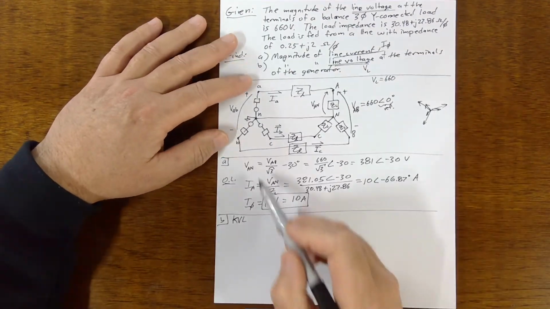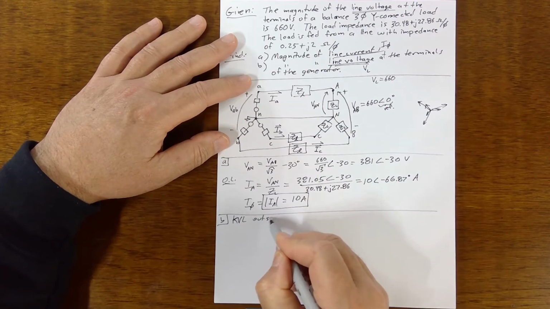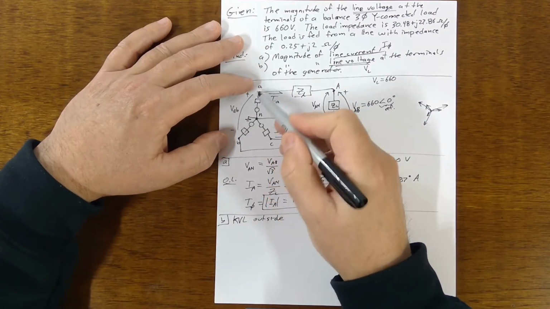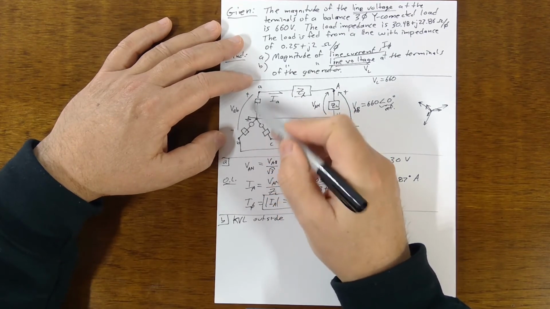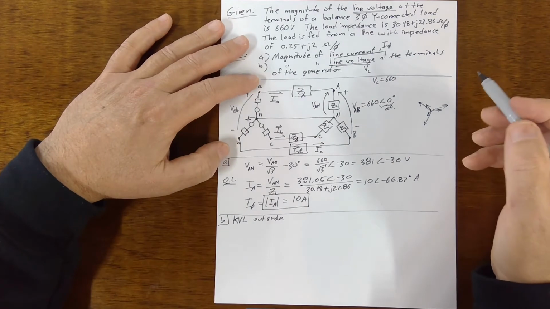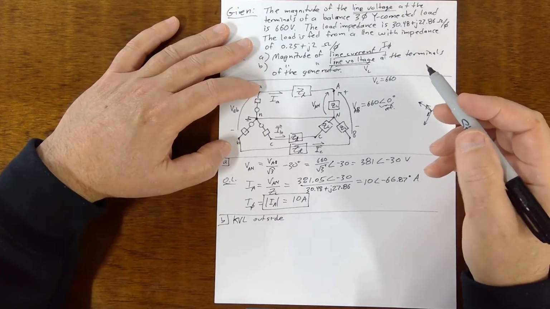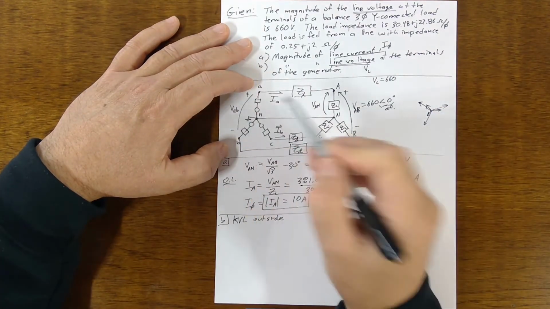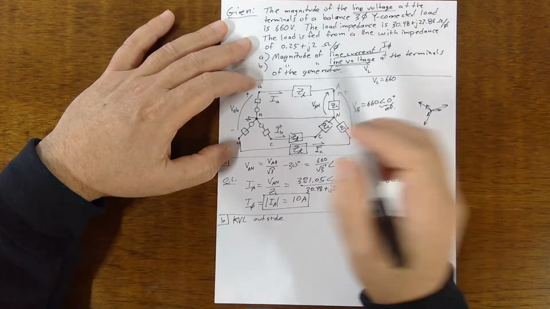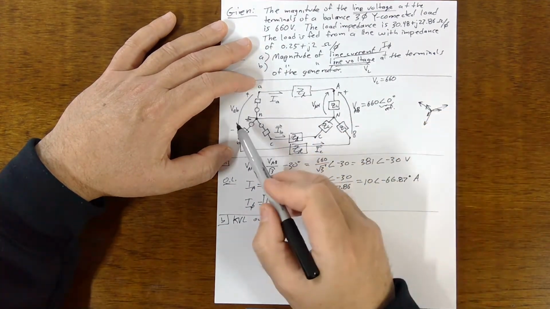So how do we write this KVL around the outside loop? How would we even write that? So I'm sort of choosing this positive polarity at the top here. That comes from the AB sequence here, although it may seem a little bit arbitrary.